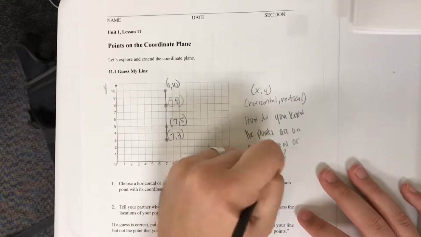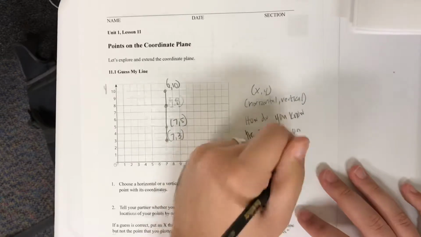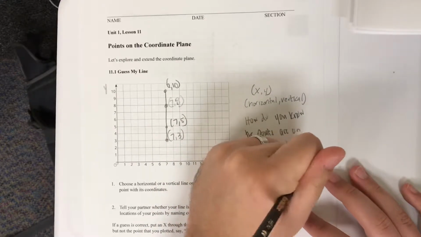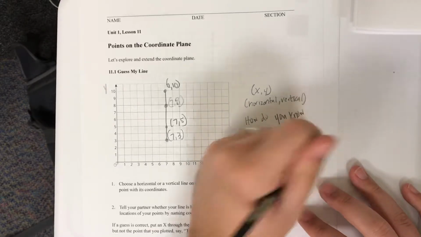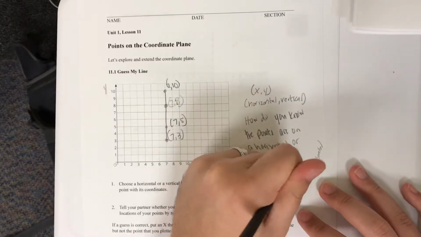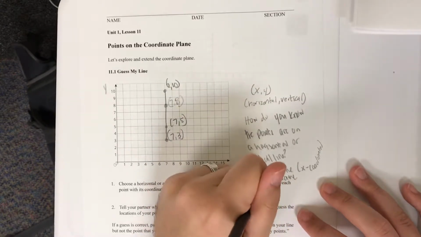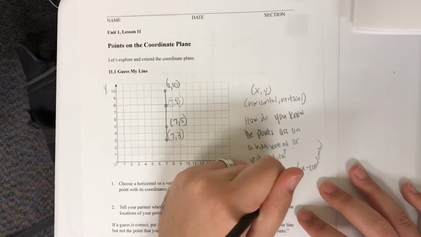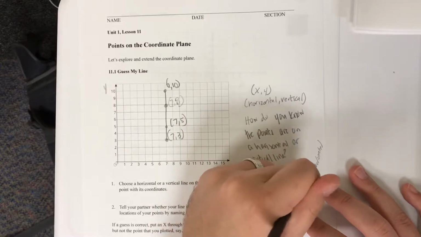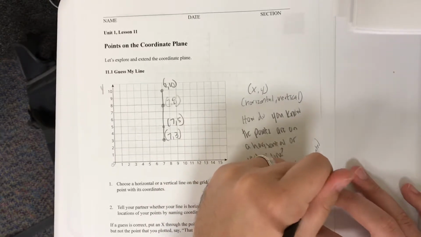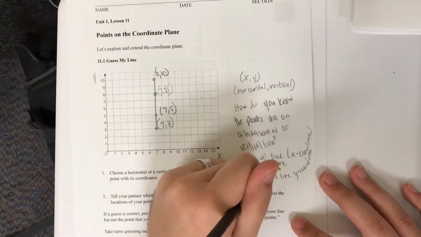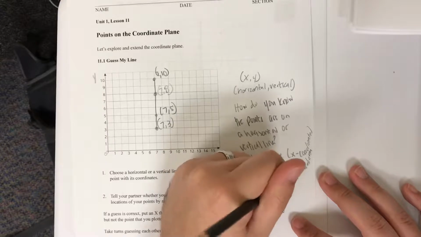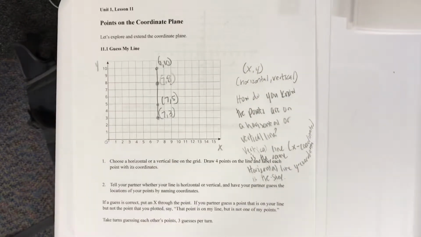Vertical: the x-coordinate is the same. I won't say x-axis, x-coordinate is the same. And then horizontal, the y-coordinate is the same. And you really need to understand that, right? The y-coordinate is the same. That is something that's major for you to understand as you're moving forward in mathematics.